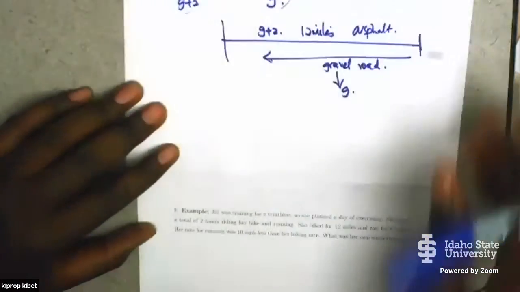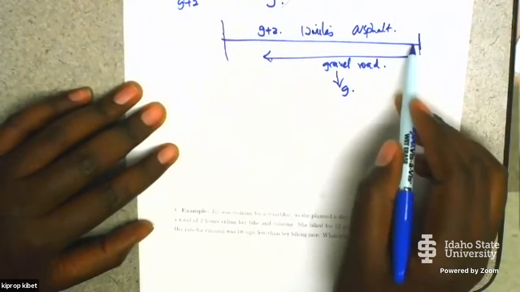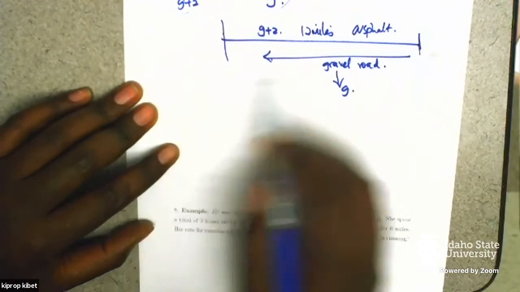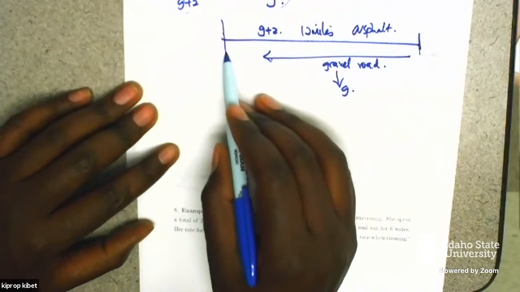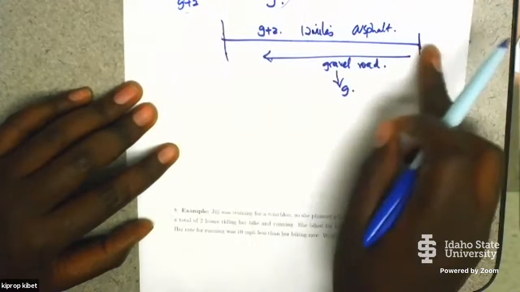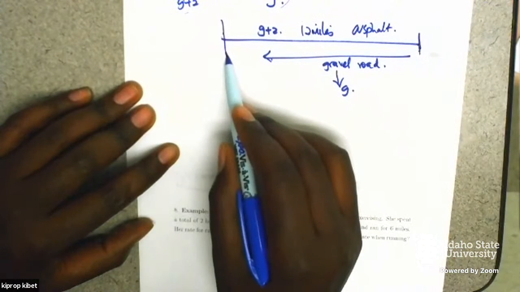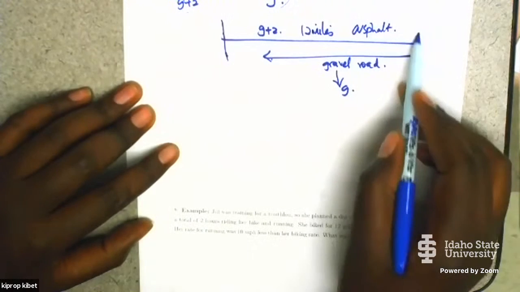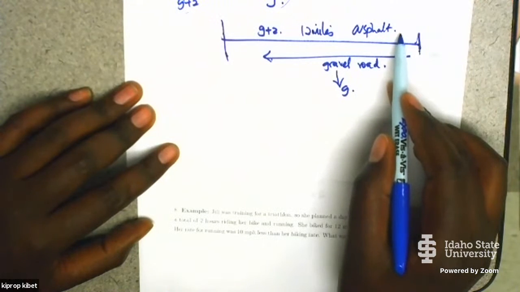Now, the time that it will take from this point to this point is faster by 1 hour from here up to here. So that means the time from here to here equals the time that it will take from here up to here, plus 1 hour.